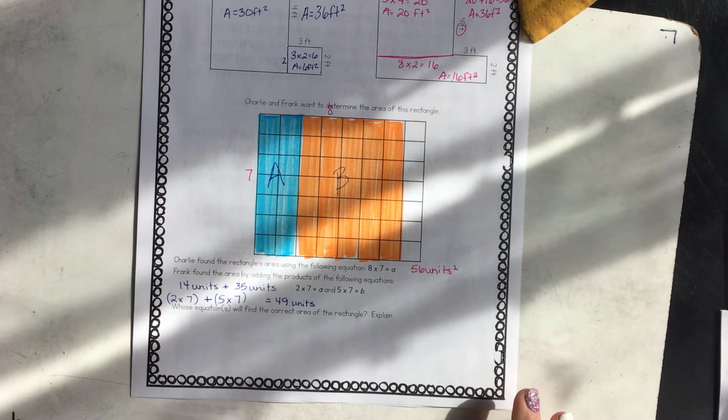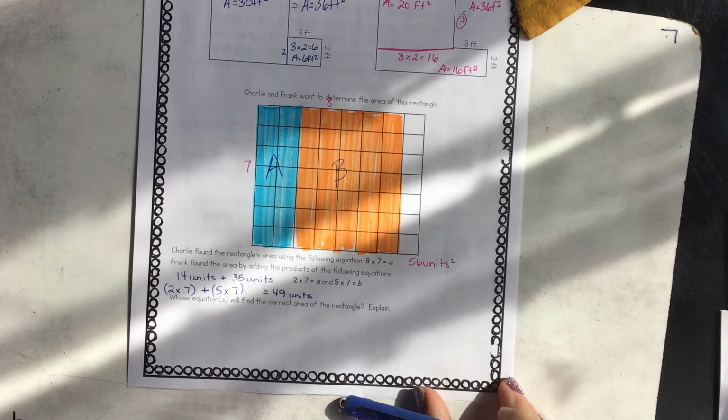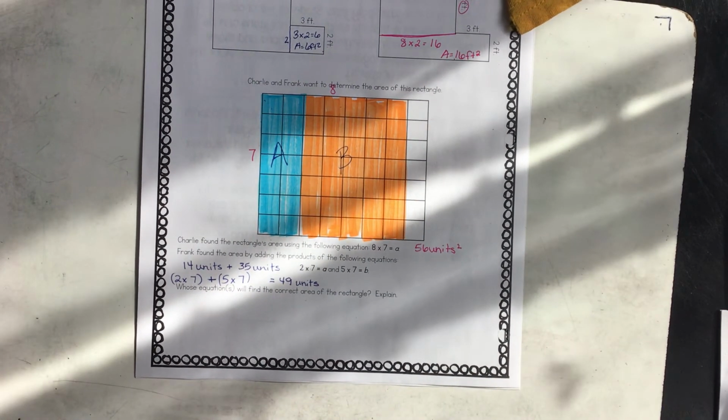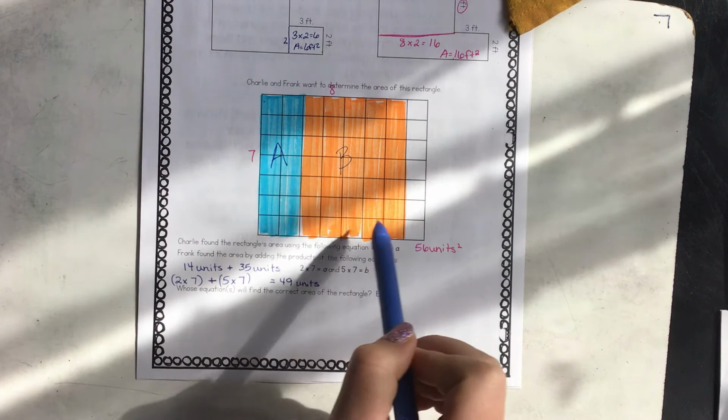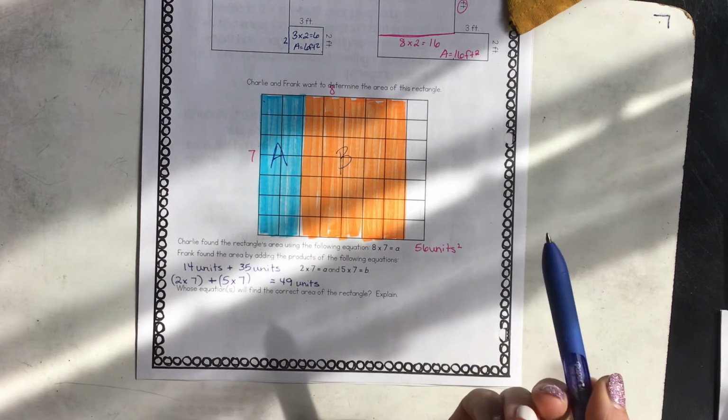So, whose equations found the correct area of the rectangle? Charlie's, right? Because he accounted for every single square unit.